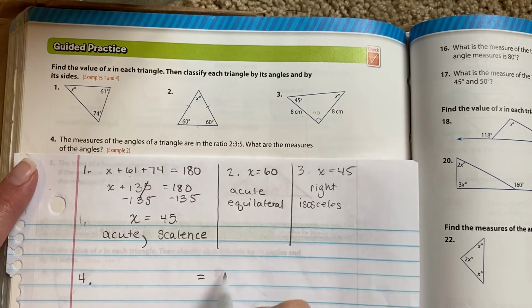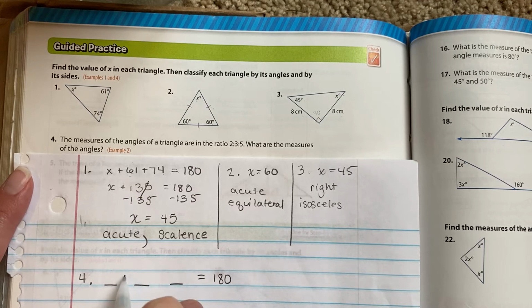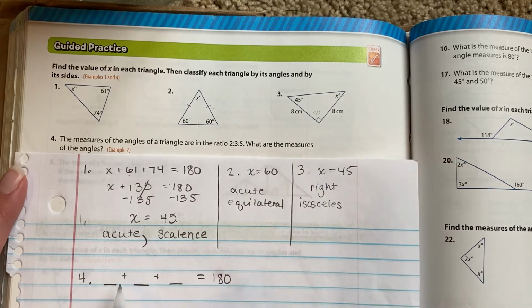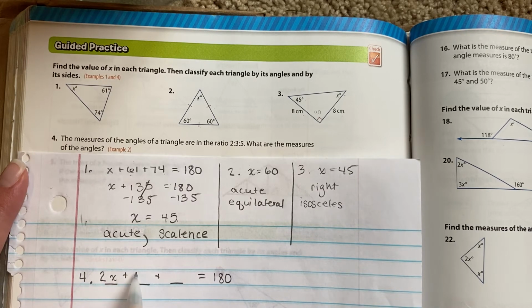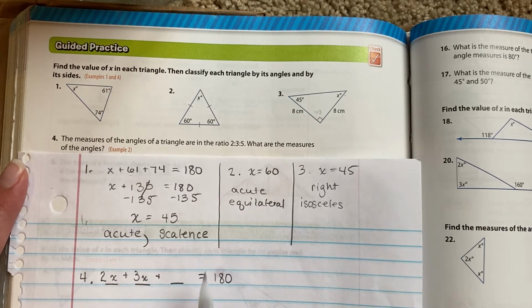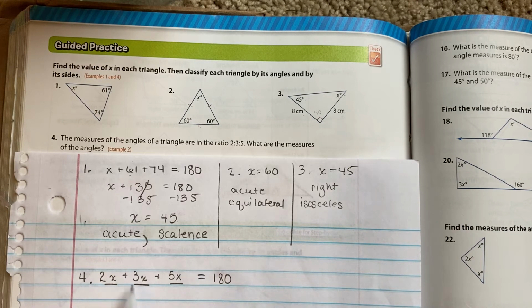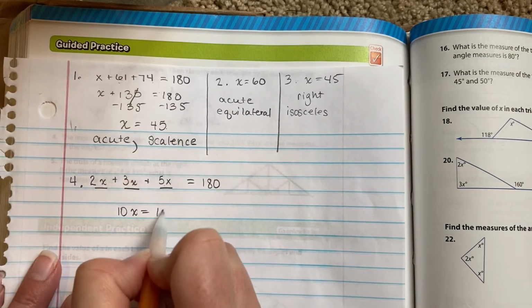We know it's going to add up to equal 180, and we know we have 3 angles, and we're going to add them. So what this is saying is, basically, you could set it up as a 2 to 3 to 5 ratio, meaning 2 times some number plus 3 times the same number plus 5 times the same number. We'll keep them all in proportion to solve for x. So I'm going to go ahead, add these all up, and I end up with 10x equals, whoops, sorry about that, guys, equals 180.